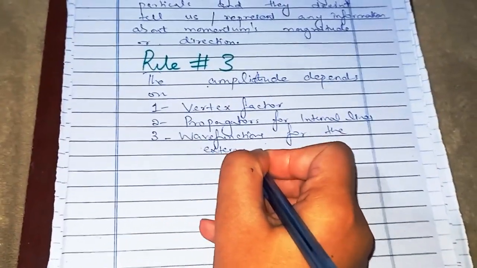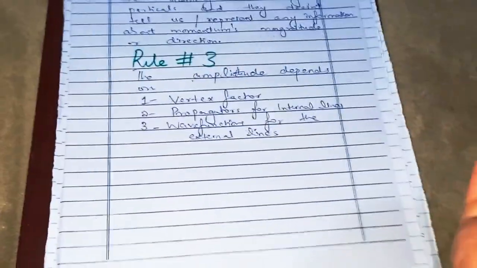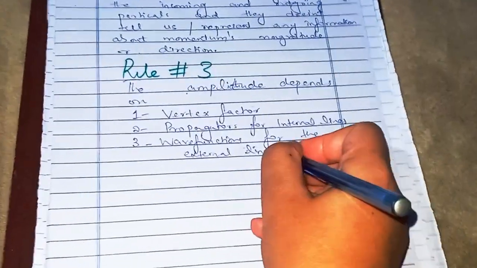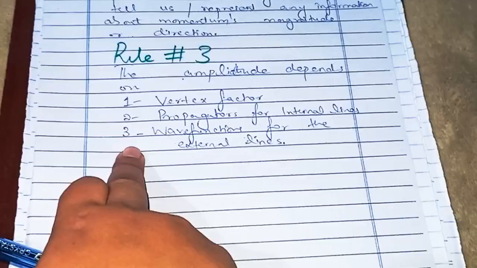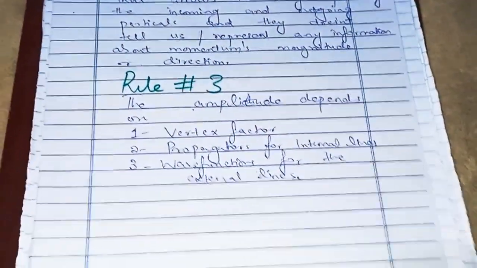External lines are actually the incoming and outgoing particles. So these are the three critical factors that are involved in writing down the amplitude function.